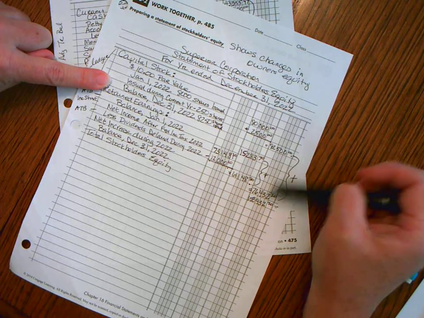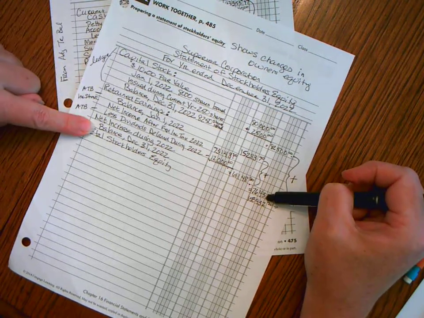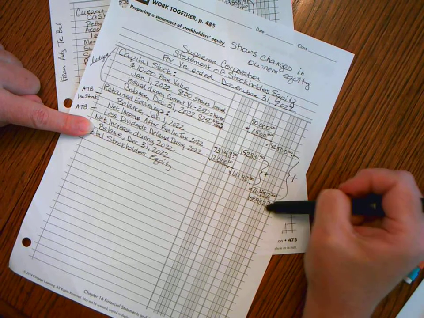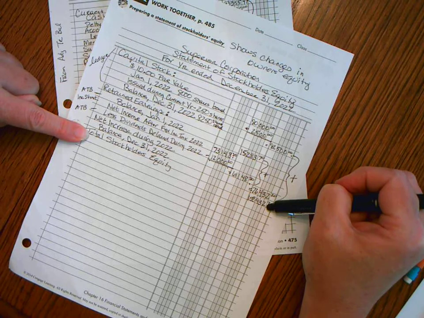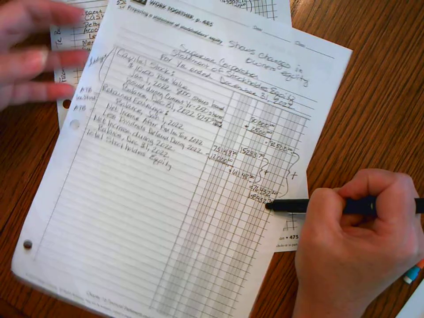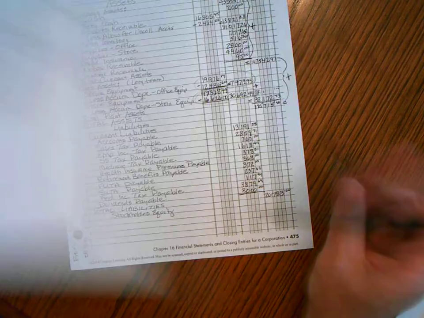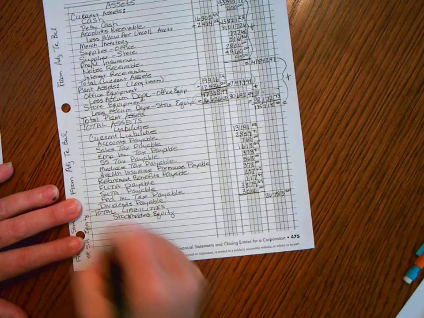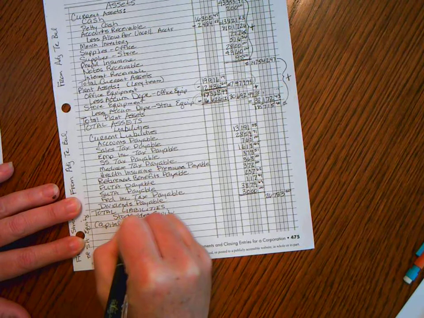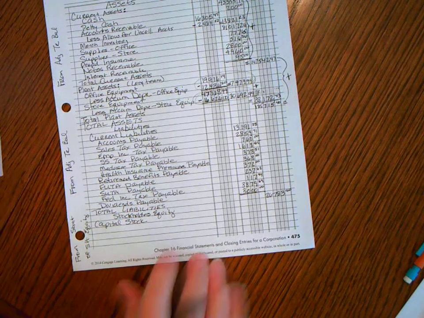Alright, so let's go find that, right? Here's your 6.2, your statement of stockholders' equity. Basically what we're looking at is capital stock and your balance of retained earnings. Those are the two numbers we want. We're going to add those together and we'll have our total stockholders' equity. So it's these three numbers is what we want to include on our statement.